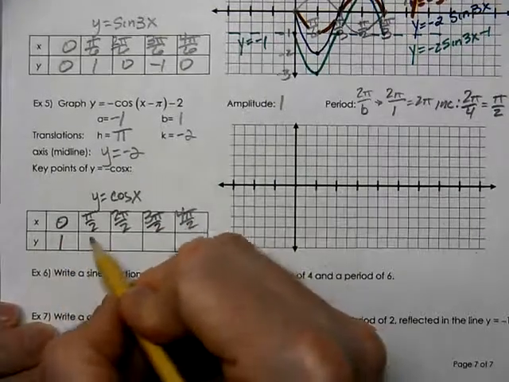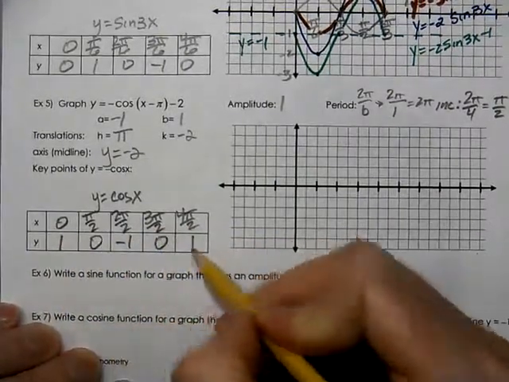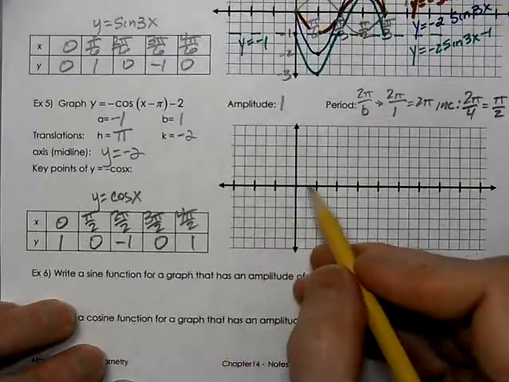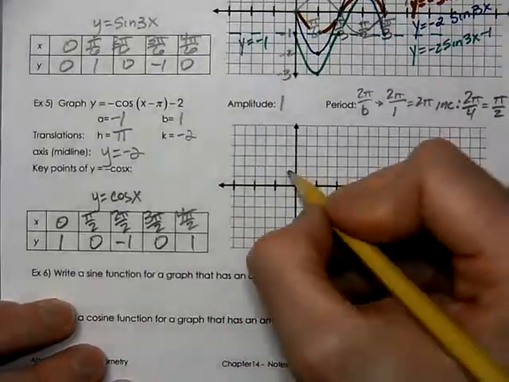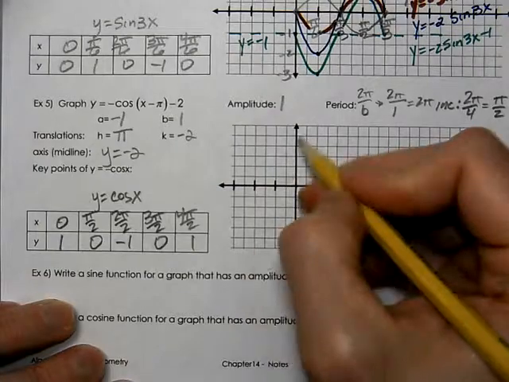Cosine typically starts out at 1. Our scale here can go by 2's.